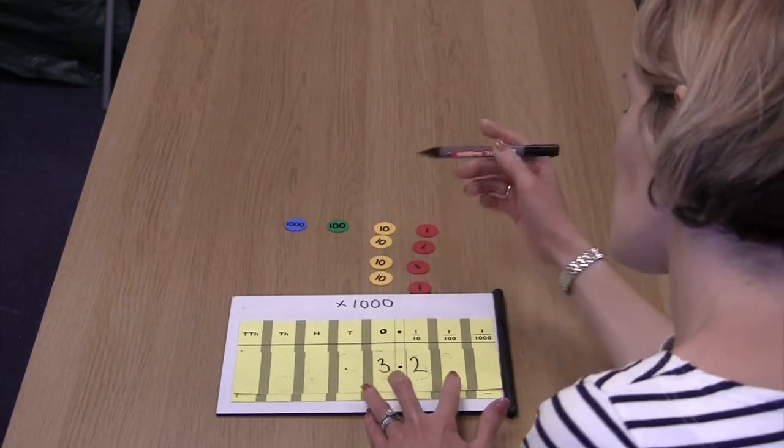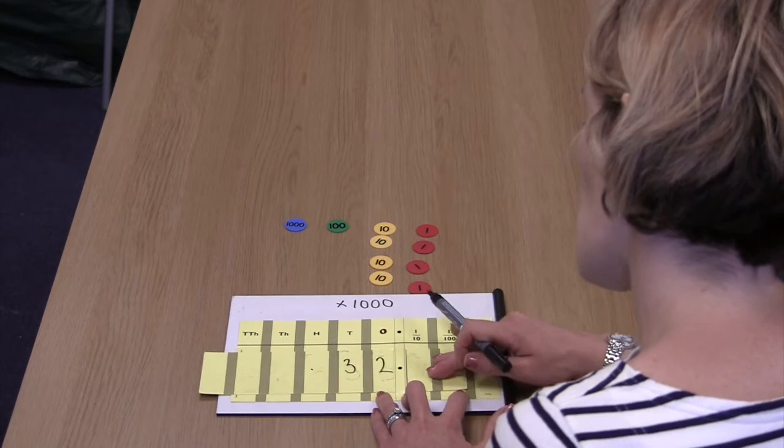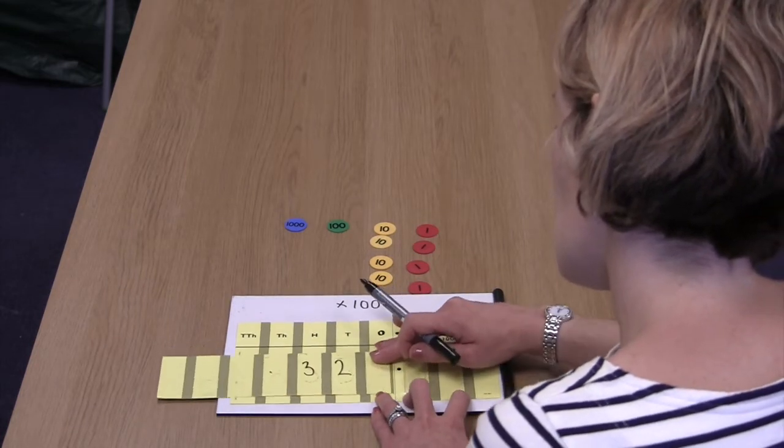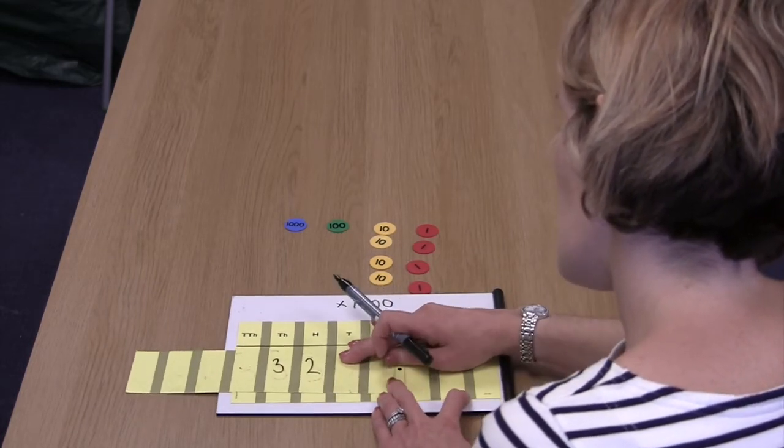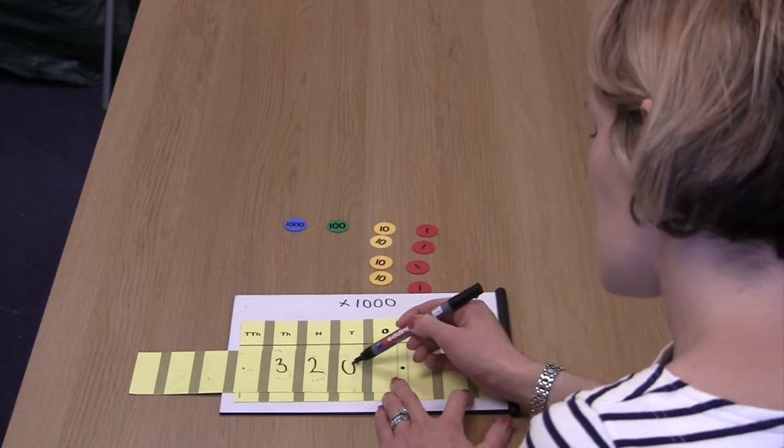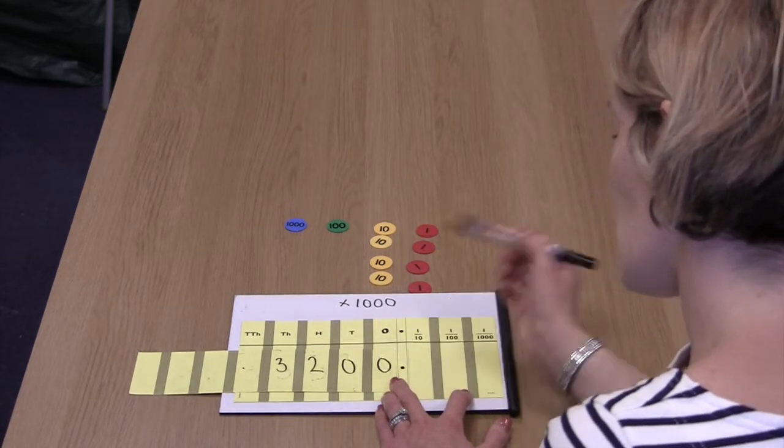They may be multiplying by 1,000, and when we're multiplying by 1,000 we're going to move the digits 3 spaces because there are 3 zeros. So 1, 2, 3. And this time they need to put down 2 placeholders in the tens and the ones column.